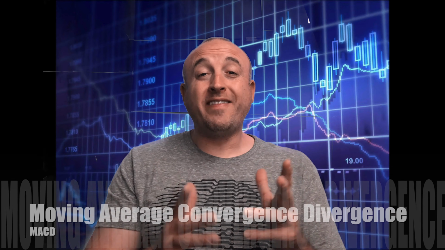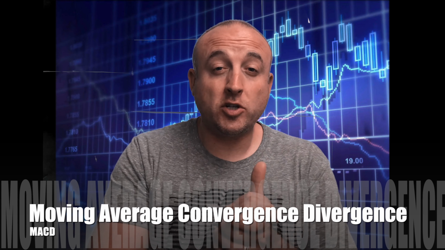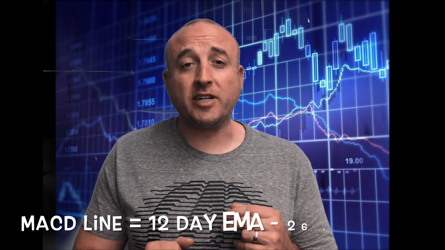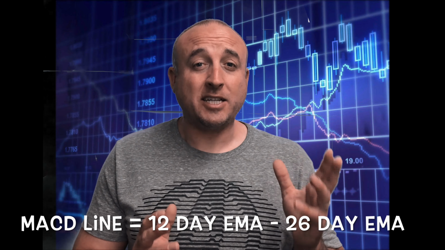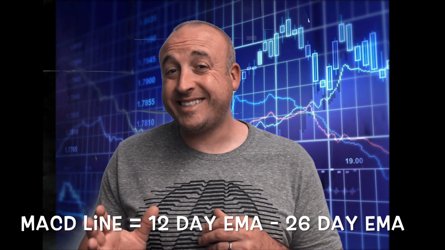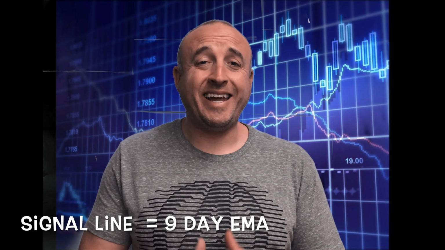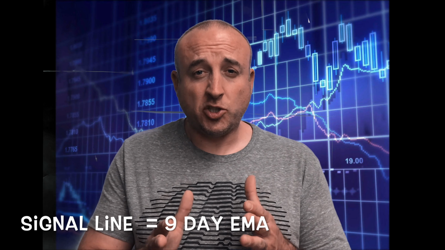All right, third on the list is the moving average convergence divergence metric. So the MACD is actually a trend indicator that uses a two-system metric. The two-system metric is the 12-day exponential moving average and the 26-day exponential moving average. In addition, there's a 9-day exponential moving average, which serves as the signal line, which basically is used to determine a buy or a sell signal.